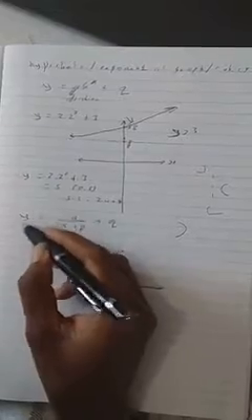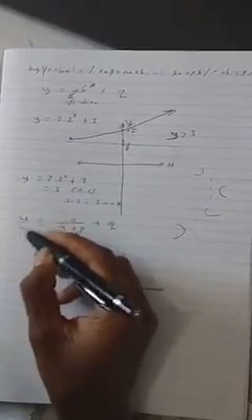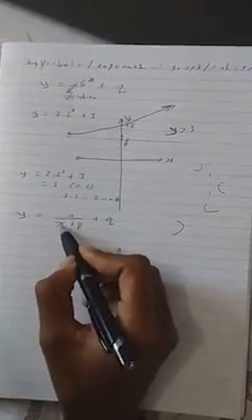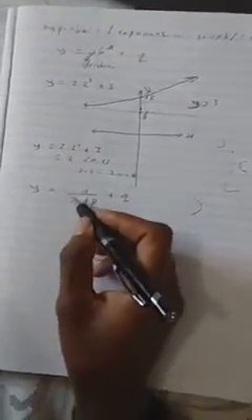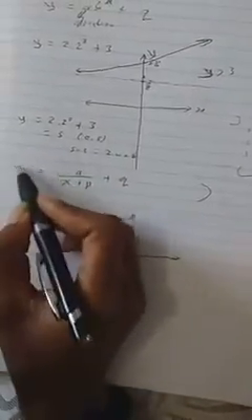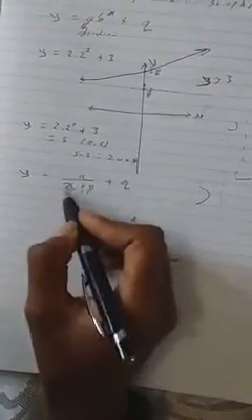What about y? Y is just for y-intercept, where you let your x be 0, then you get your y-intercept. What about x? Your x is just for x-intercept as well, where you let your y be 0 and determine your value of x. Okay, same thing even here.